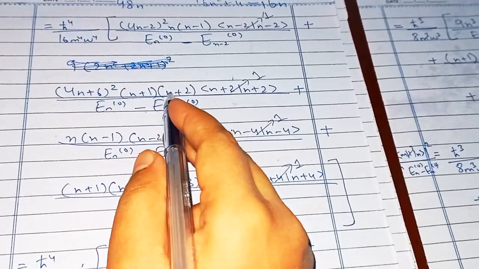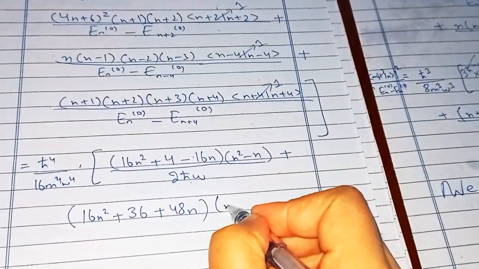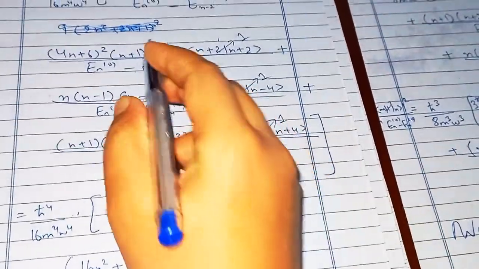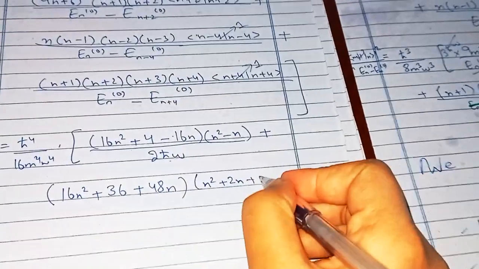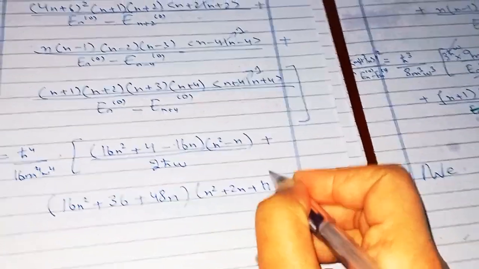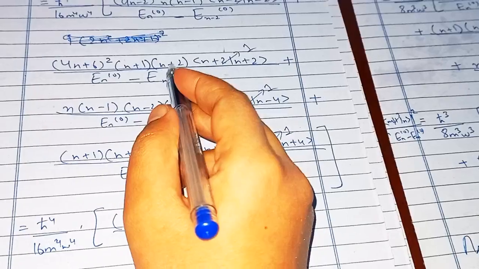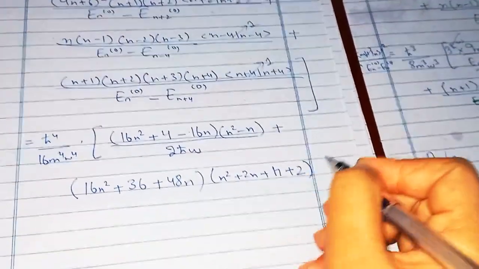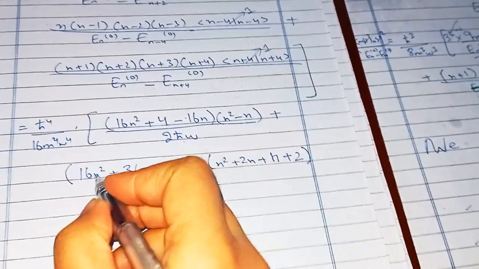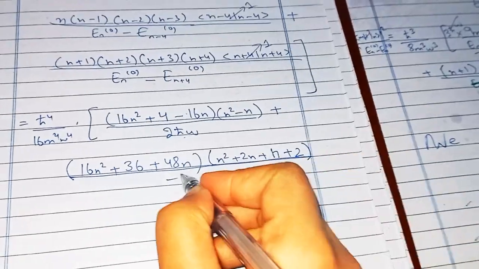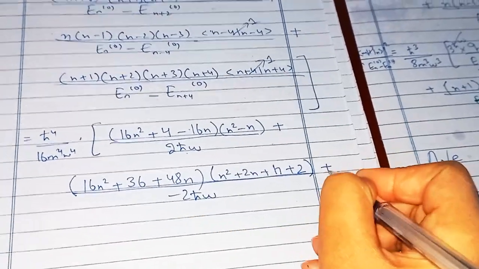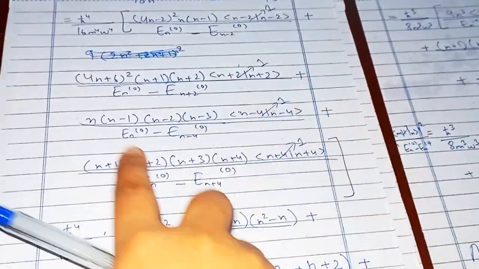First we'll multiply n with n plus 2, so it's n square plus 2n. Then we'll multiply 1 with n and 2, so 1 into n is n, plus 2. Alright, so divided by minus 2 h cut omega, plus this was 1, so we don't need to do that.